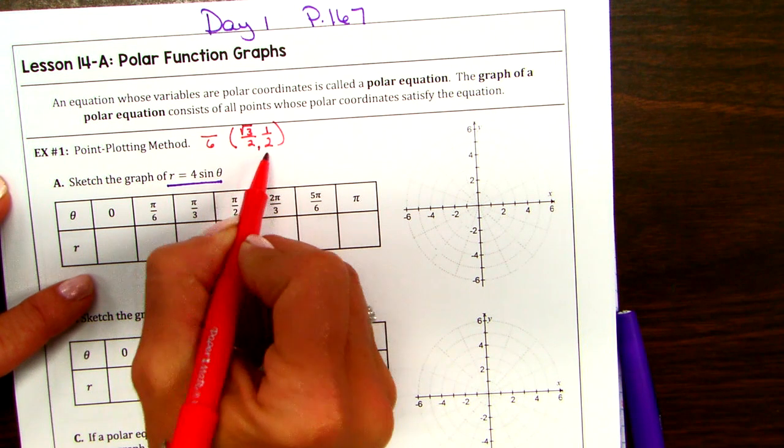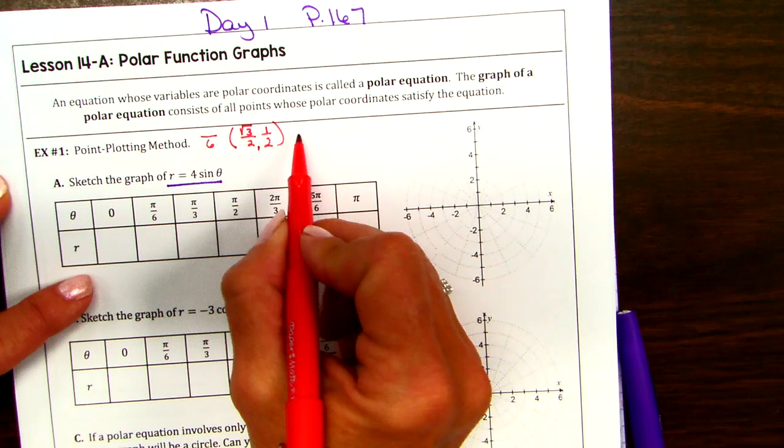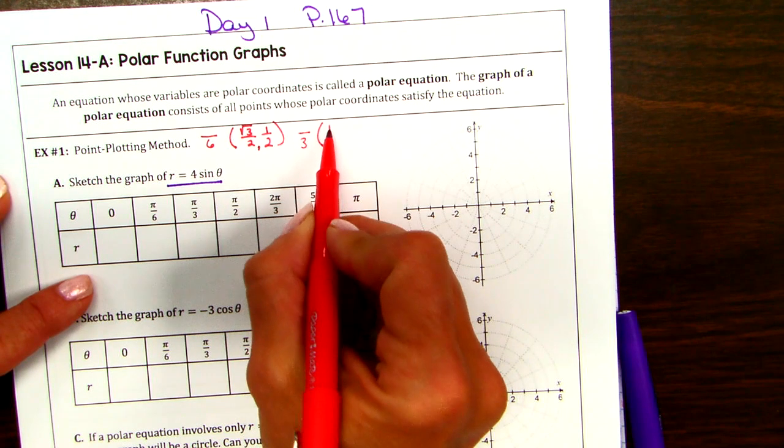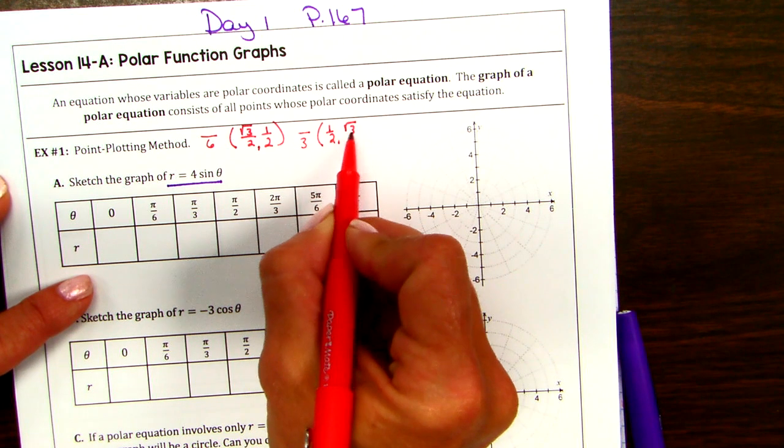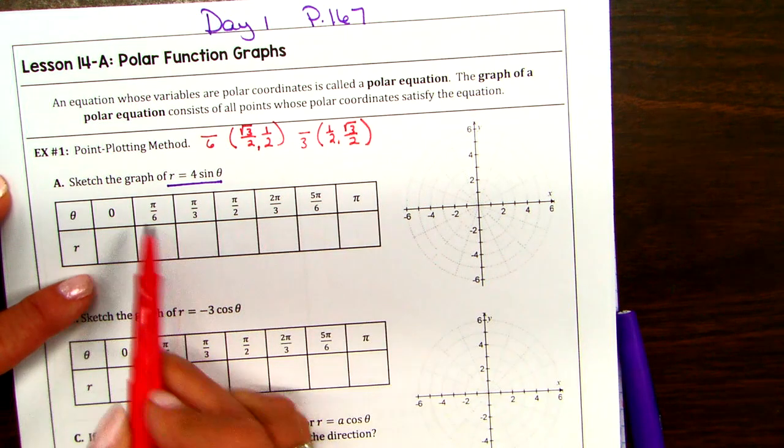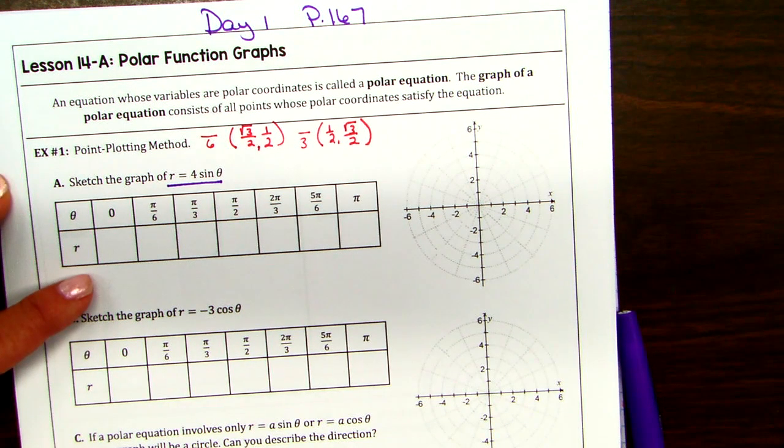All of your denominators of 6 are that ordered pair. All of your denominators of 3 are this ordered pair. And I'm not going to bother writing the denominator of 4 because that wasn't included in our list here.